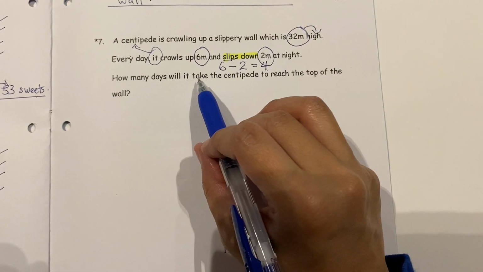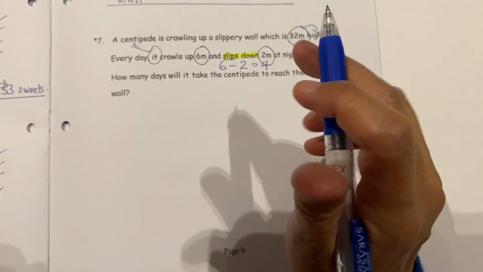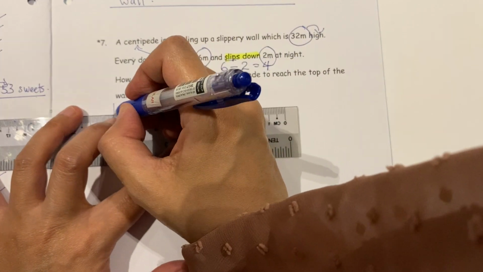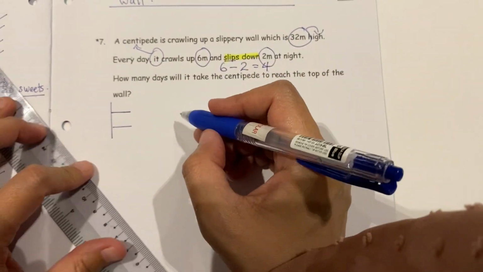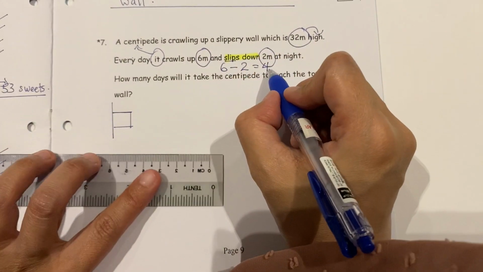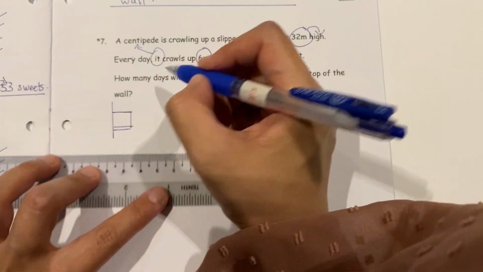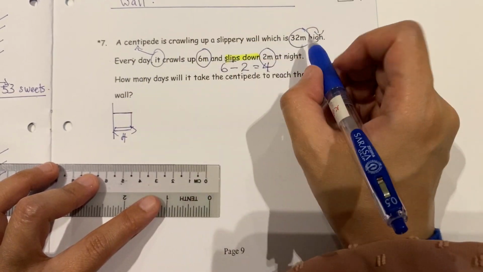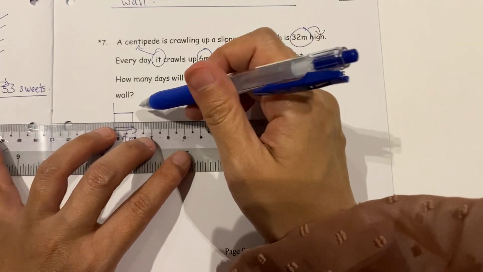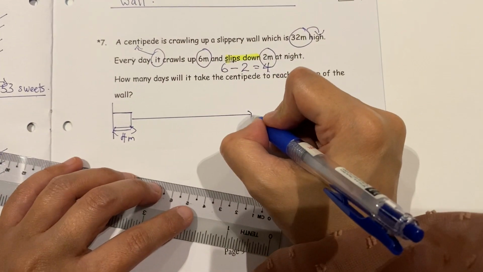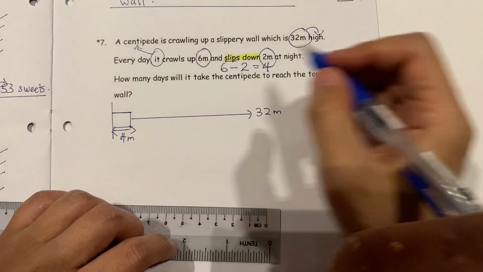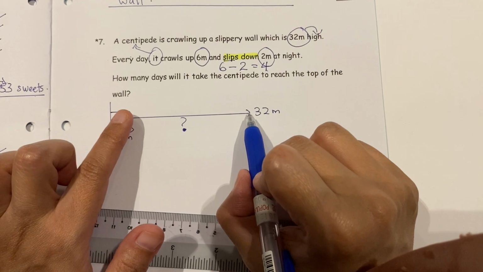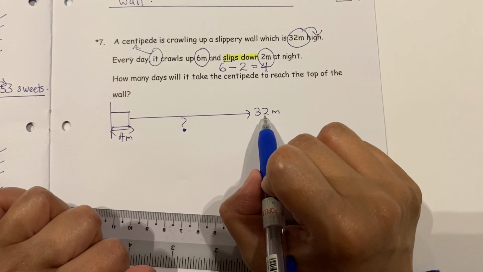How many days will it take the centipede to reach the top? Okay, so what we do is we draw our days. So one day we know that it's 4 meters and not 6. So one day is 4 meters. Right, so now we know the height of the wall is 32 meters high. So this is one day. So how many days will the centipede take to crawl up 32 meters?